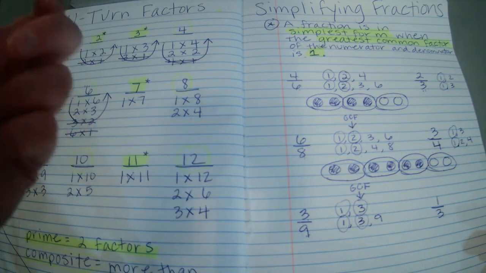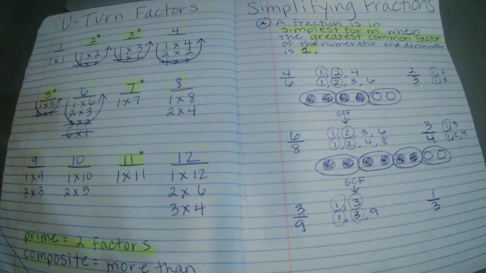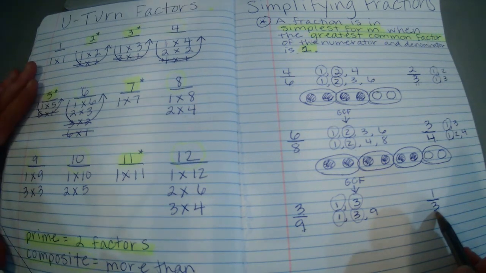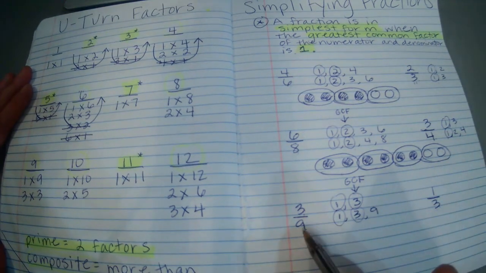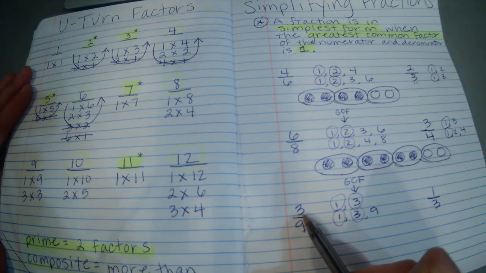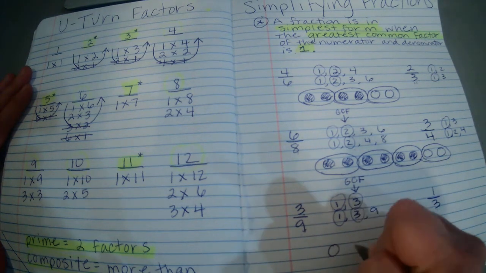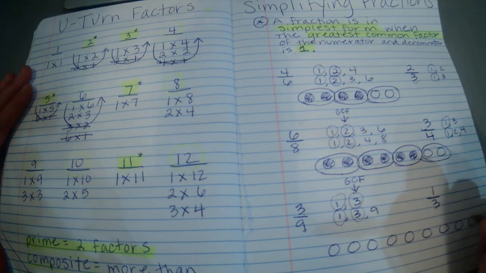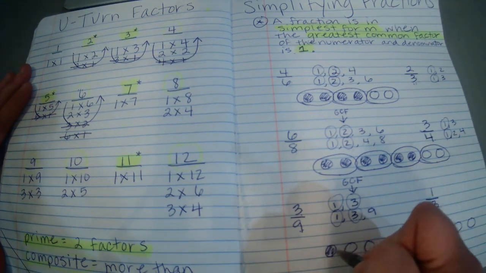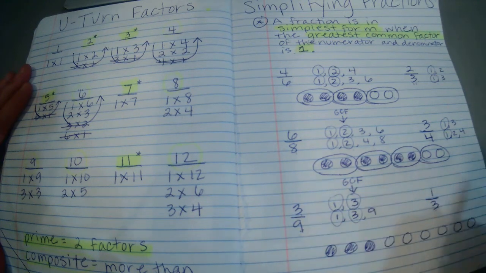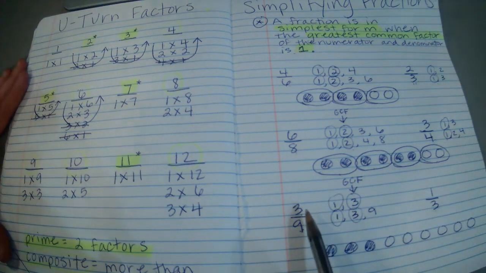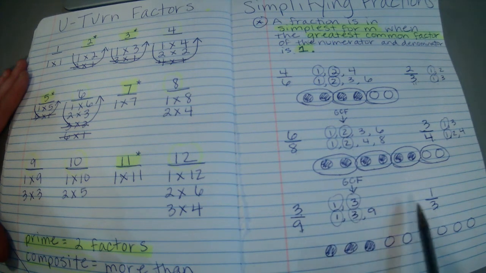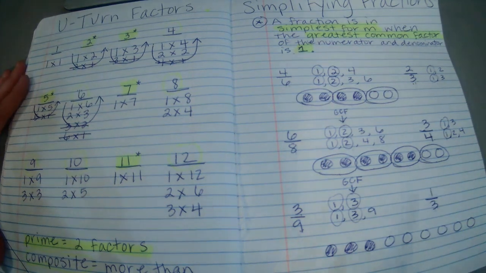Well, let's take a look at what the picture looks like of why 3/9 in simplest form will be 1/3. The first thing I'm going to do is pull out my counters. I need 9 counters. 3 of them will be shaded. So I've got 1, 2, 3, 4, 5, 6, 7, 8, 9. And I'm going to shade in 3 of them. Now, when we were dividing that 3 by 3 to get 1, and dividing that 9 by 3 to get 3, this is what we were doing.